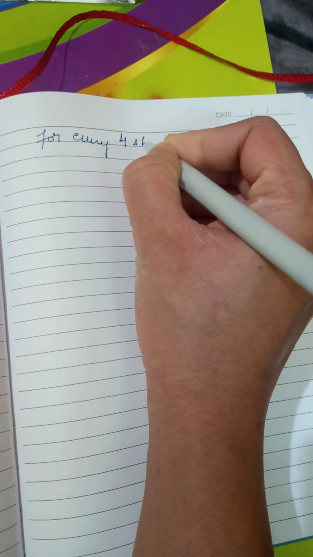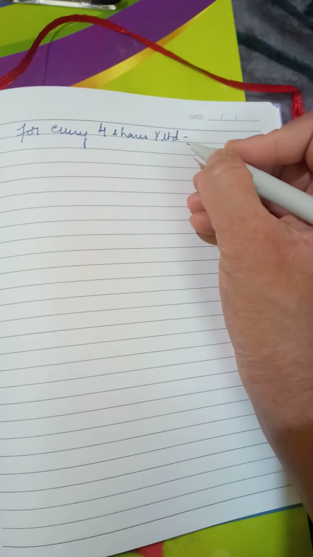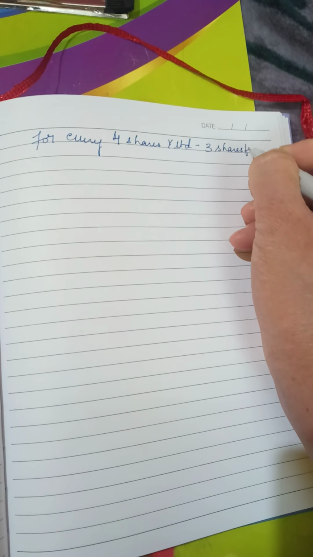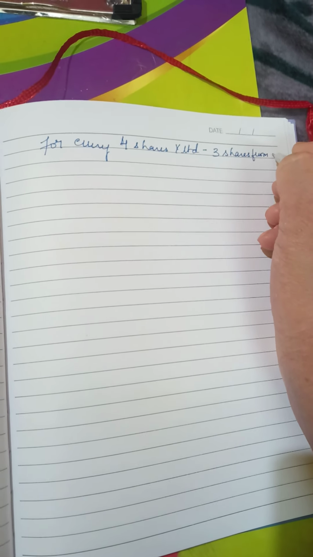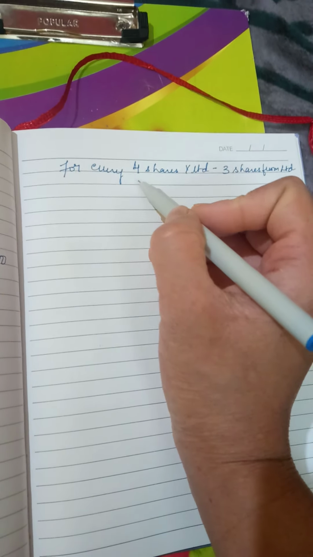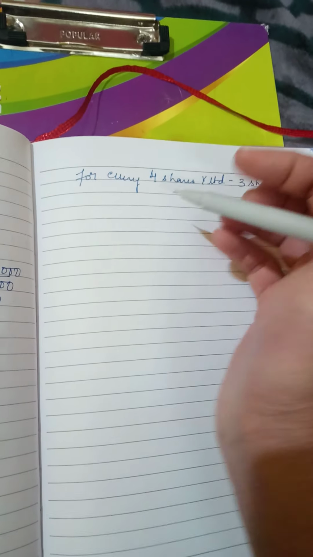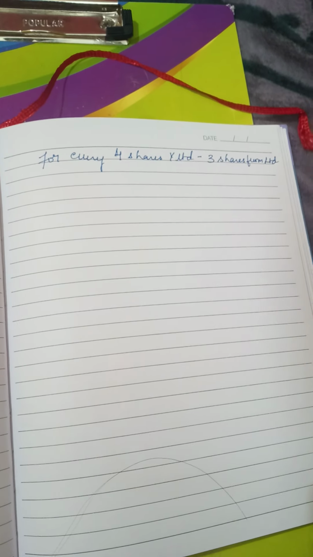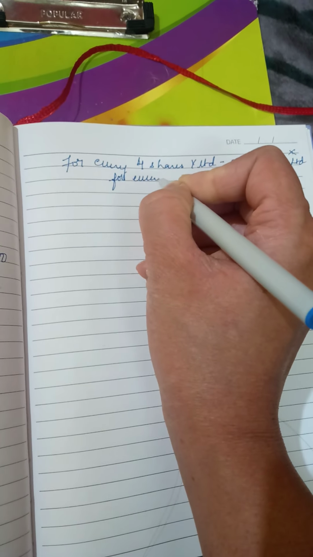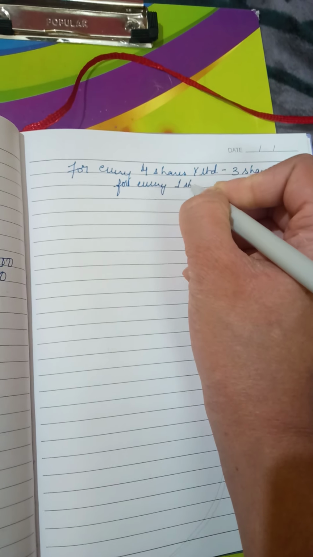So for every 4 shares they have in Y Limited, they are going to receive 3 shares from X Limited. Now for every 1 share, how much are they going to receive is the question.